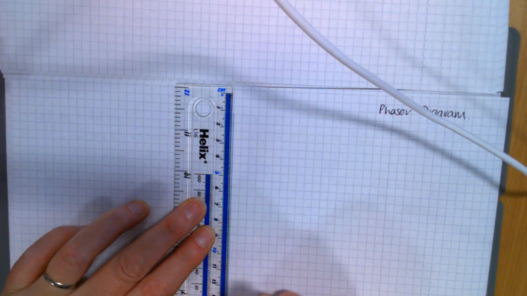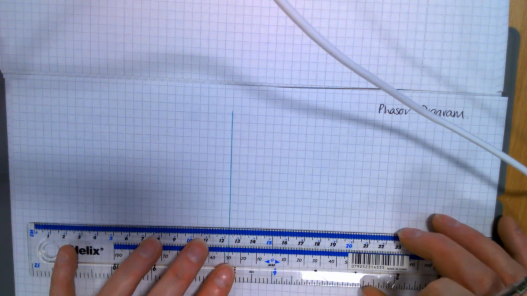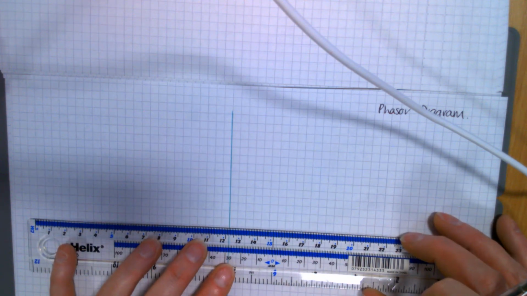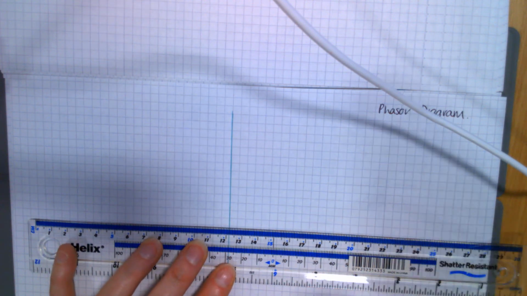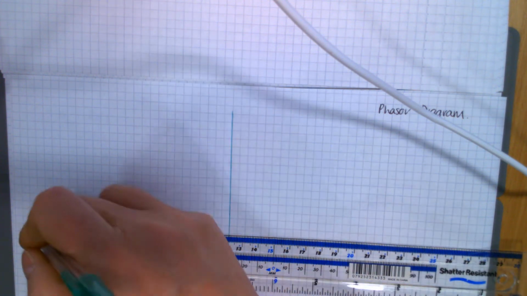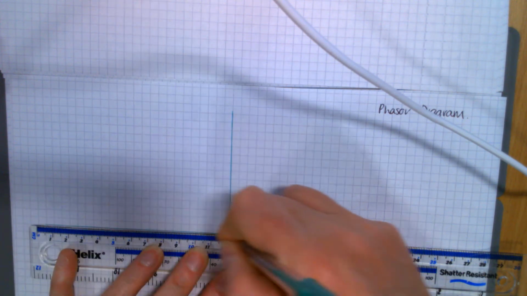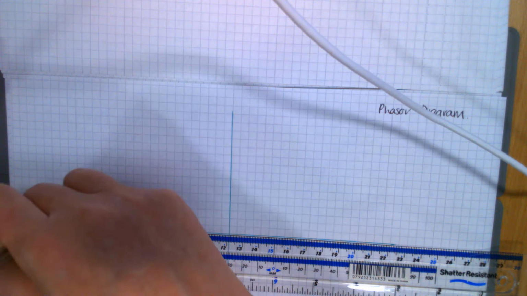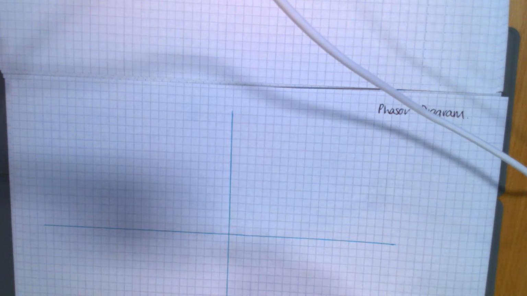Again, the bigger you can draw your phasor diagram, the more accurate your drawing's going to be in your measurements. We'll have a look at the values that we're trying to fit onto this phasor diagram before we choose a scale.